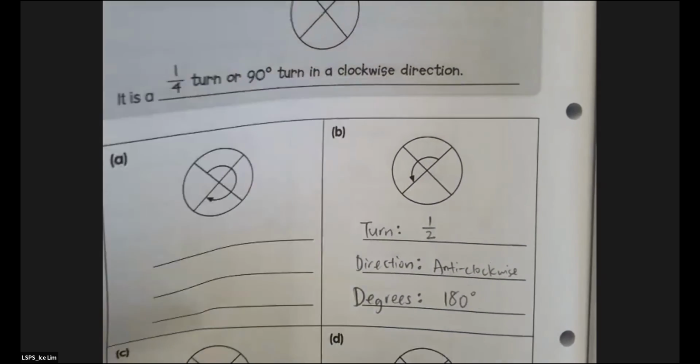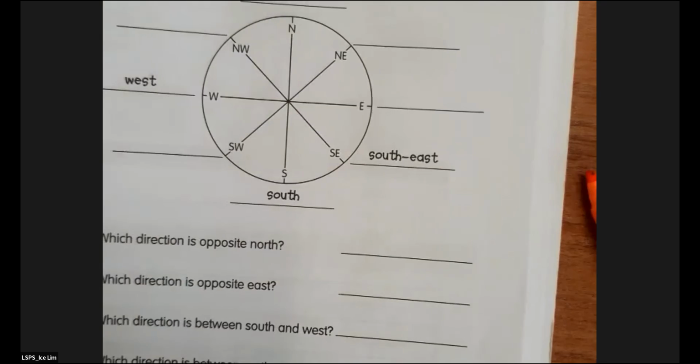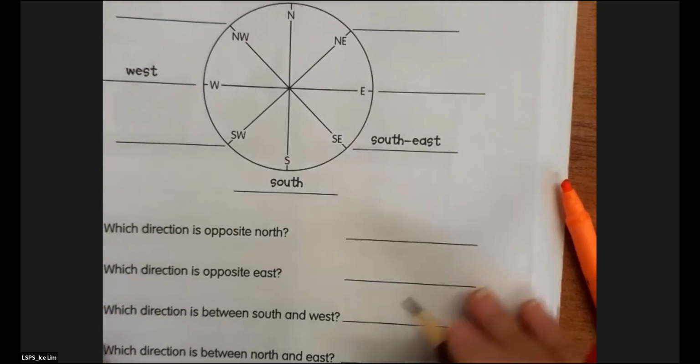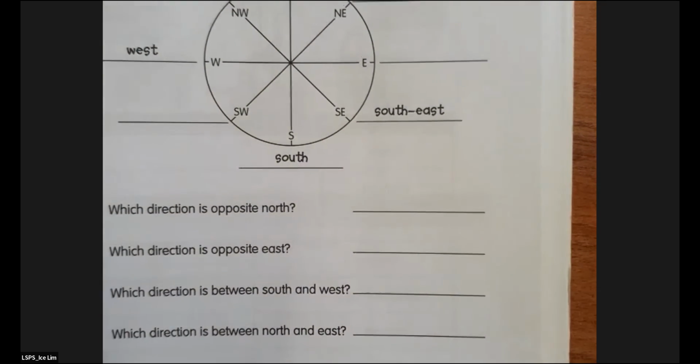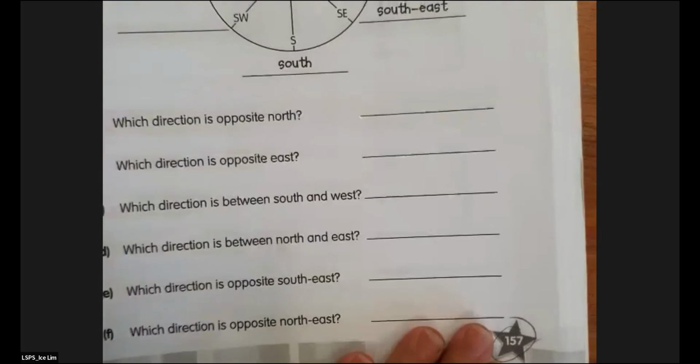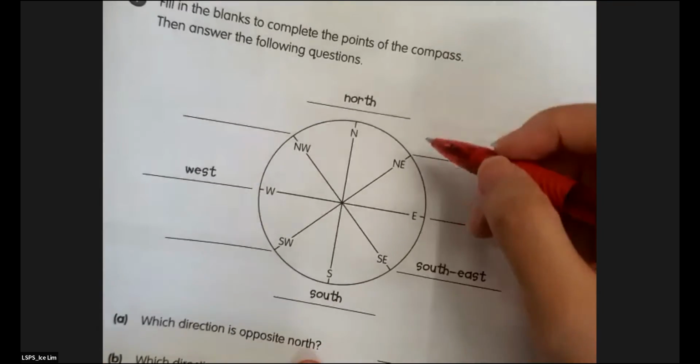156, okay, you can try. I think not so hard. The harder part is when the word problem starts coming in. Okay, 157, you think you can do? Just now we already went through already.